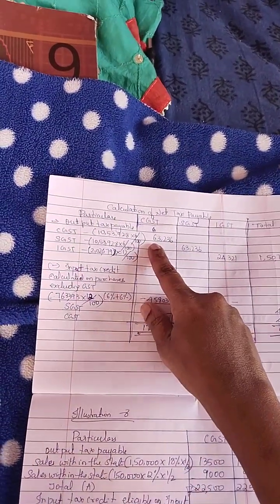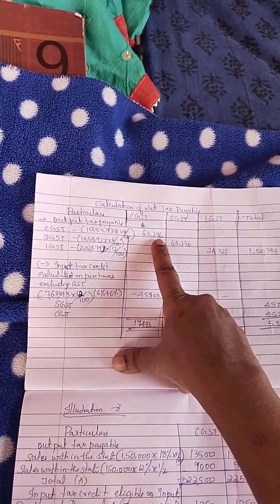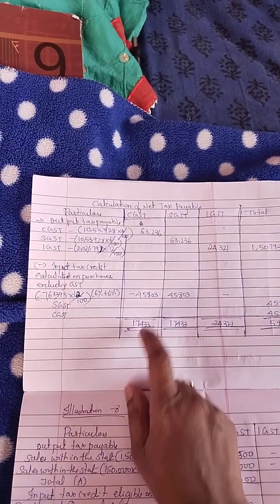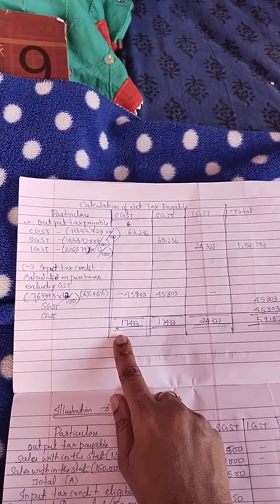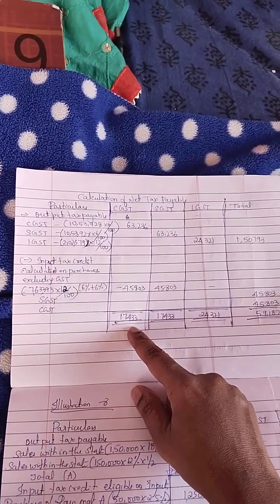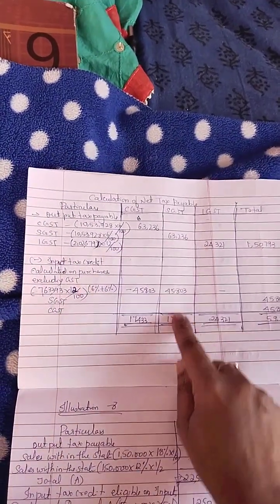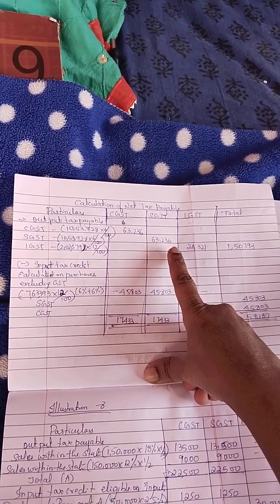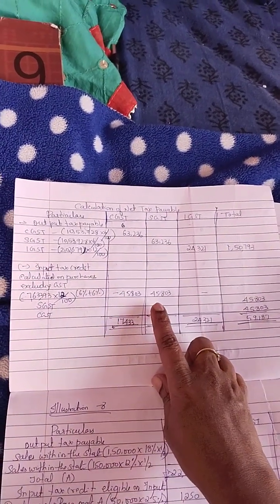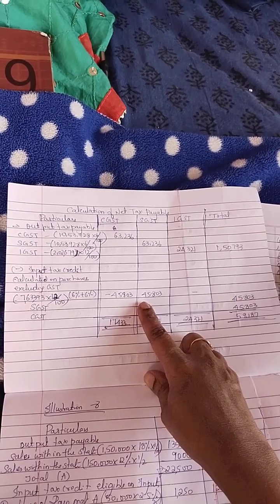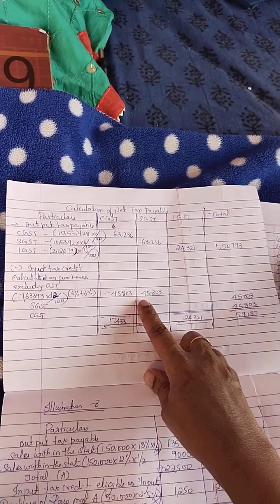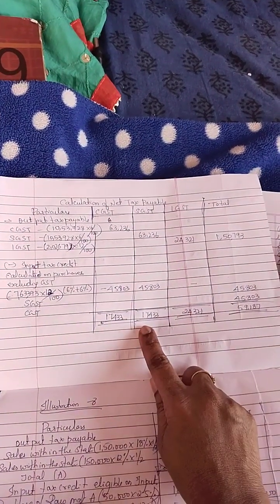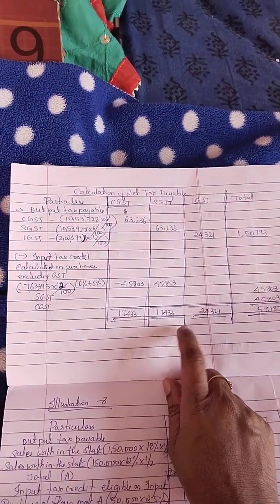So if you minus 63,236 minus 45,803, you arrive at the total of 17,433. The same way, you are also setting off this SGST column wherein 63,236 is your output tax payable. From that, you are reducing the input tax credit of the SGST, that is 45,803. You are arriving at again 17,433.